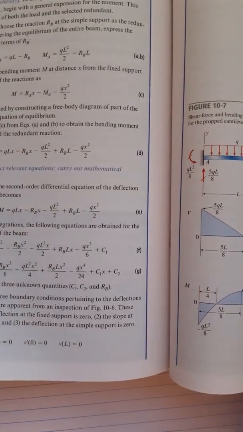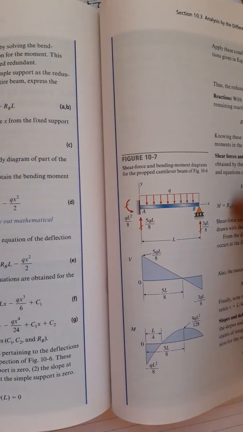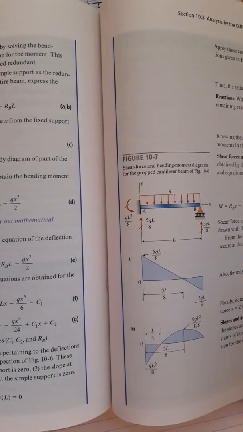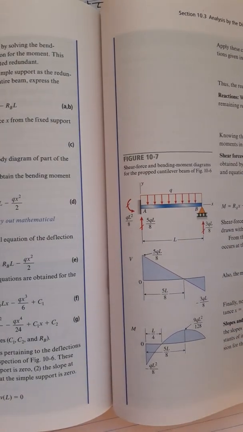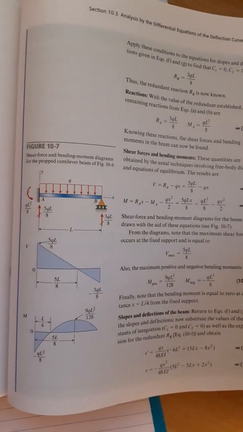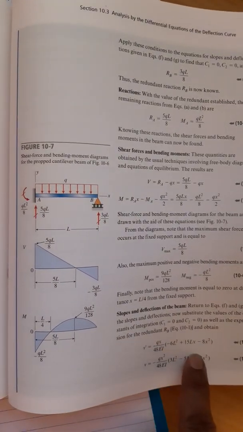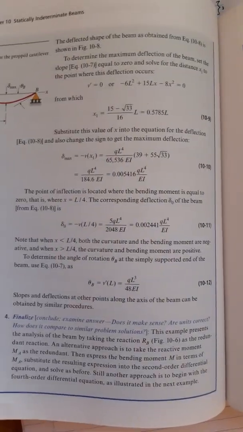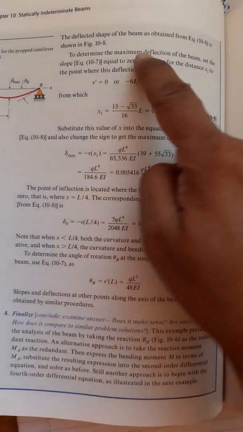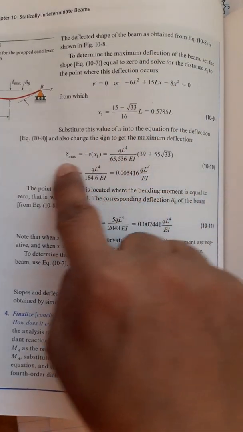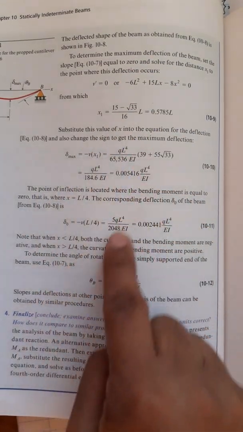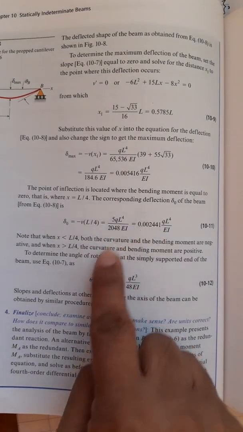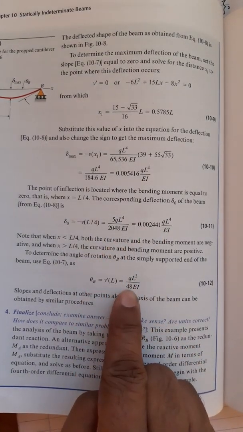You would do the same approach, and after you had done the analysis, the problem gave you formulas for the deflection and the slope, and the textbook actually solved the entire thing for the maximum deflection, the angle, and the gradient.